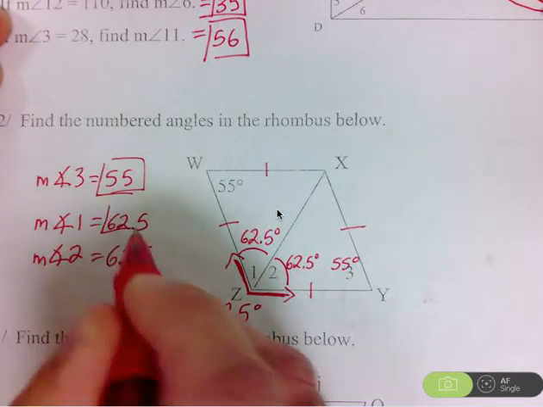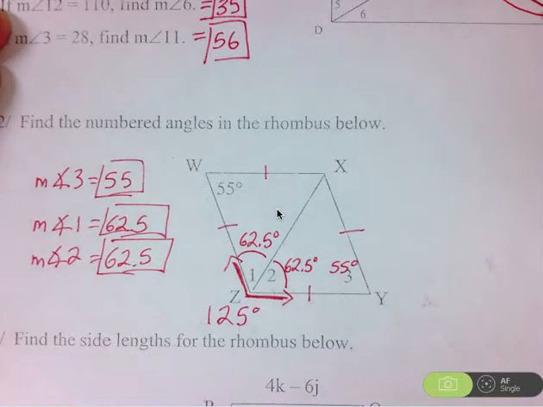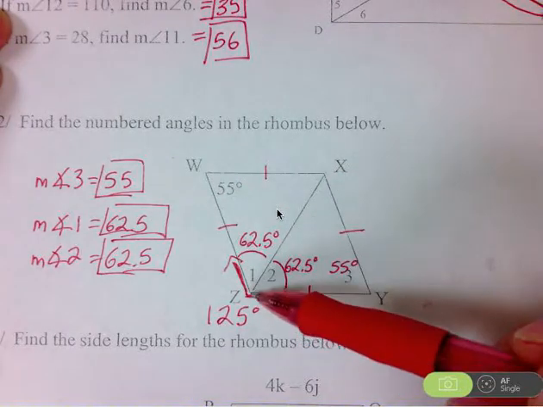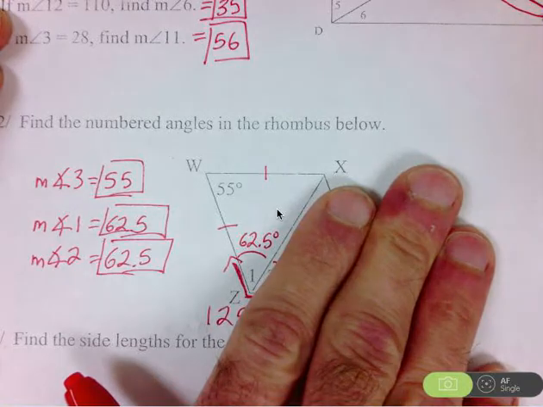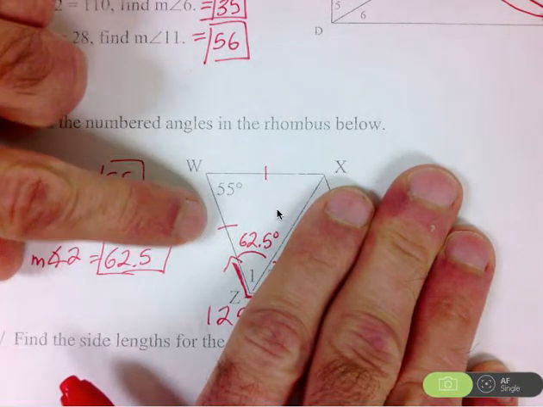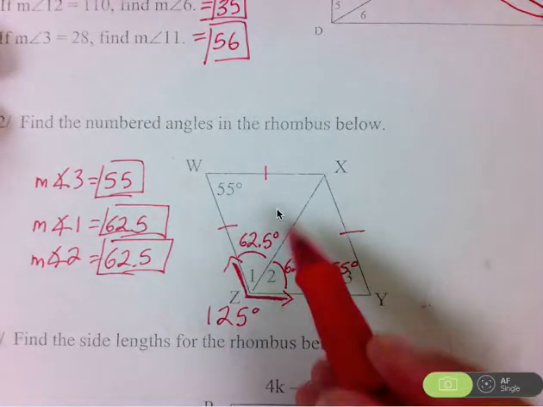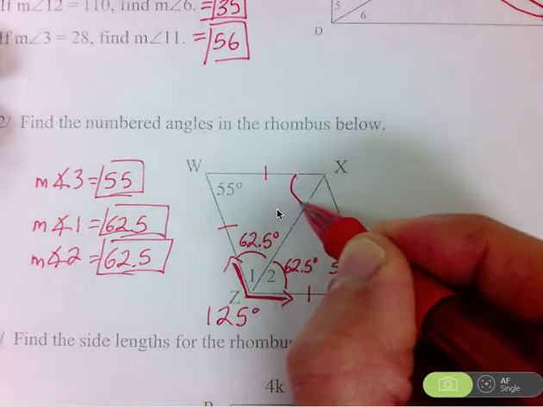Now, I suppose there's another way to approach this. Understand the triangle WXZ. If you look at that triangle by itself, it is an isosceles triangle. Because this is a rhombus, there are 2 sides that are congruent. So I know that this angle at 1 also has to match this angle here. I know these have to be the same. I've got an isosceles triangle.